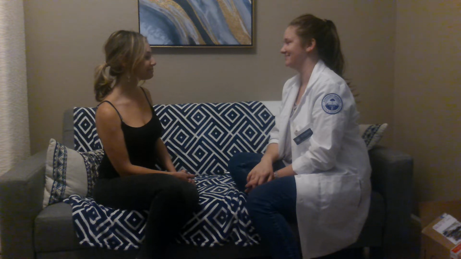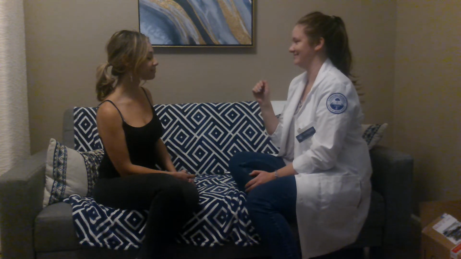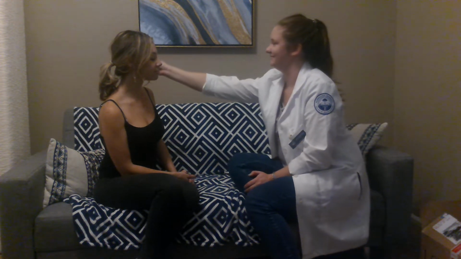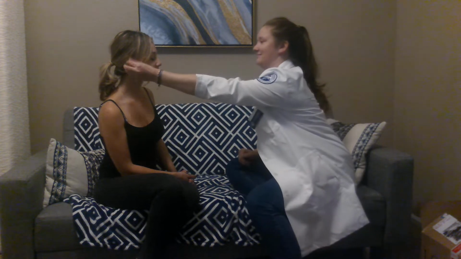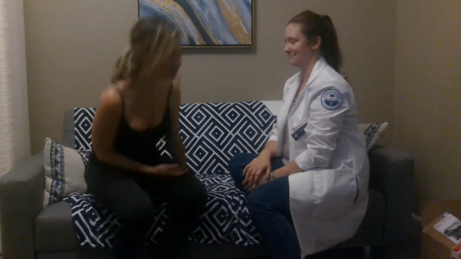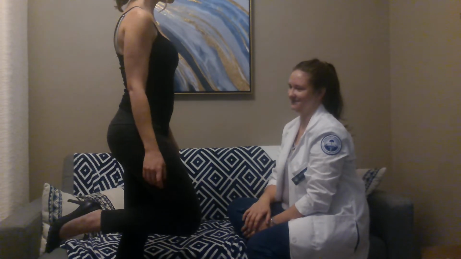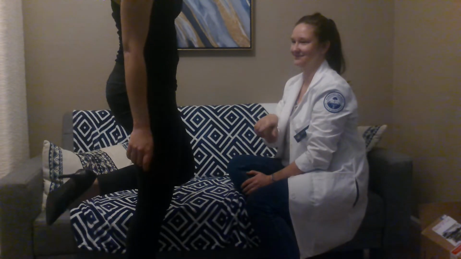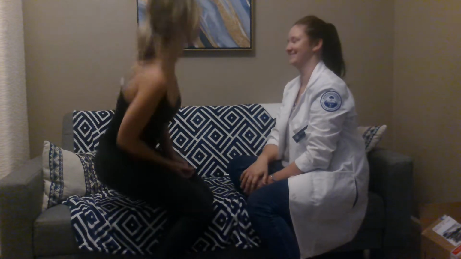To assess cranial nerve 8, the vestibulocochlear nerve, the examiner will have the patient close their eyes and the examiner will rub her fingers near the patient's ears to see if the patient can hear the sound. The examiner will also have the patient close their eyes and stand on one foot to test their balance. Damage to this cranial nerve will result in a possible hearing loss or issues in balancing.